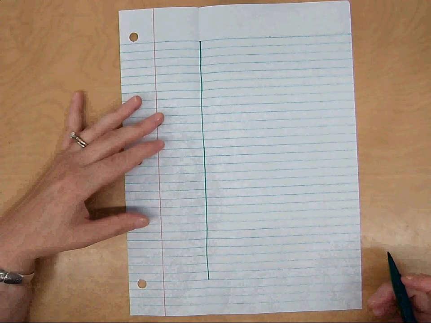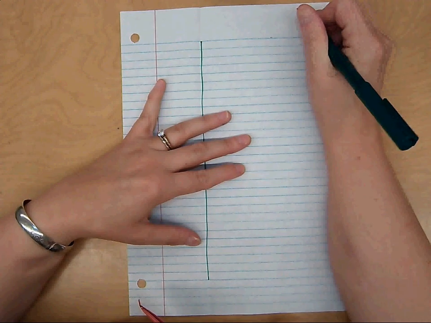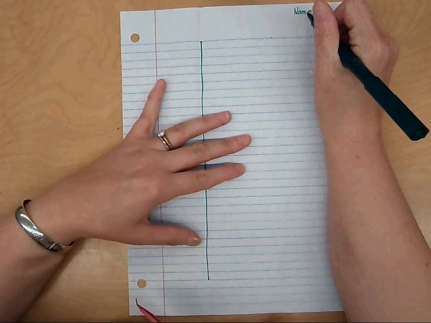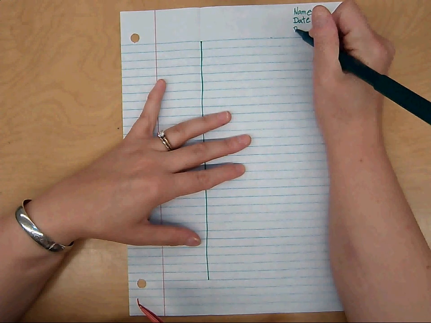The next thing you need in your Cornell Notes is your name. It goes in the top right side. You can put the date here as well, and you should probably put your period or class.